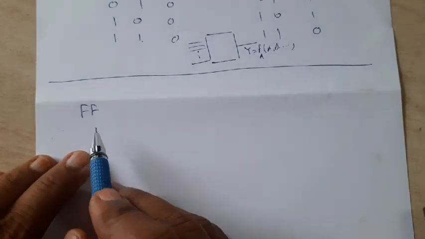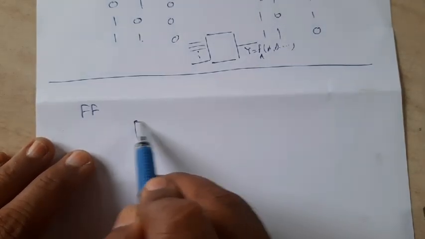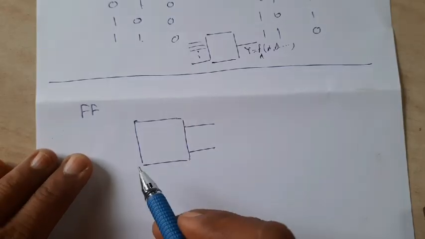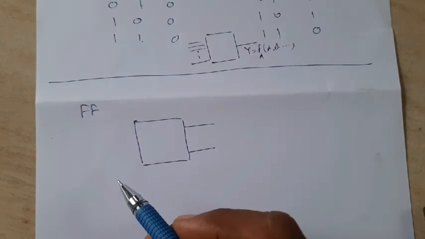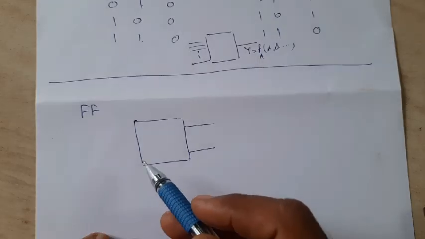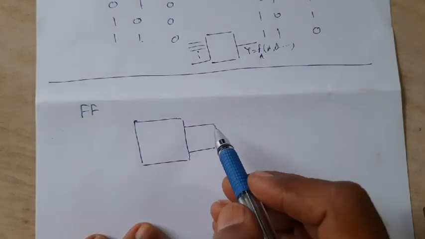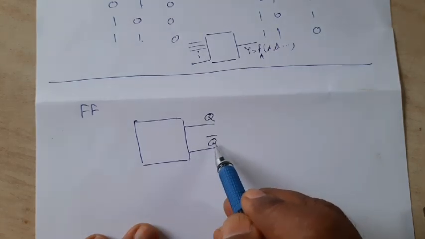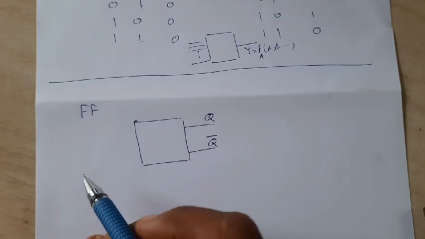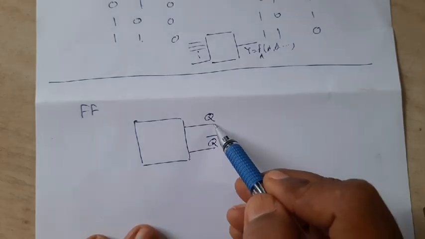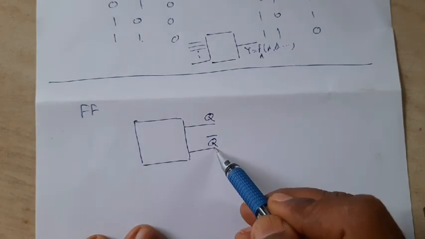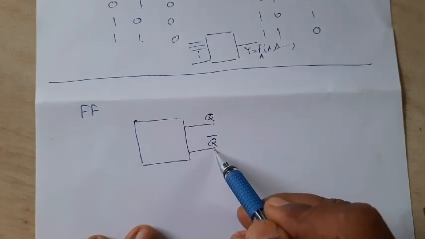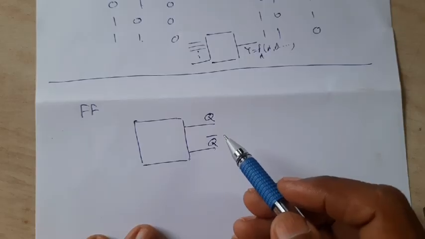How can I define a flip-flop? Typically, flip-flop is the electronic circuit having two outputs which are complement of each other. That means if one output is said to be Q, the other is Q bar. Therefore, it is expected that if Q output is 0, then Q bar should be equal to 1. If Q is 1, then Q bar should be equal to 0. This is expected.